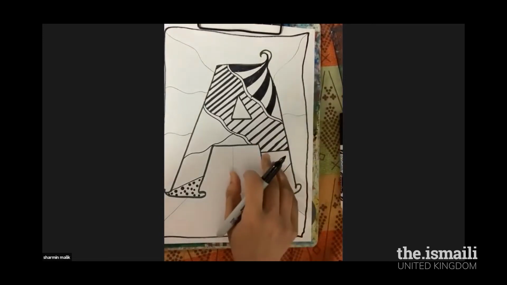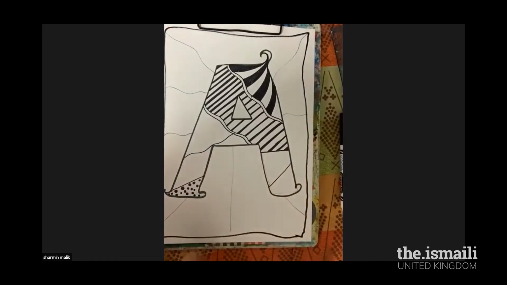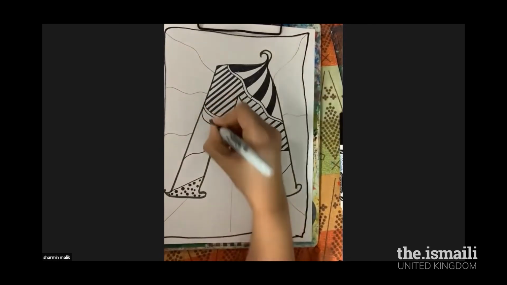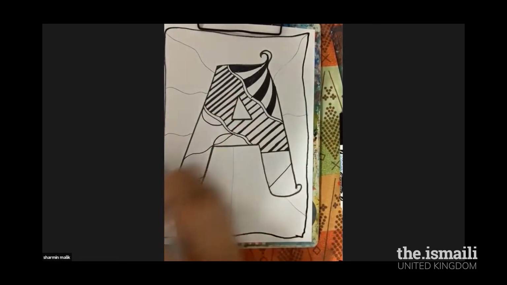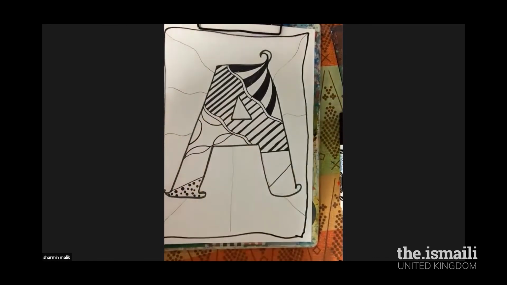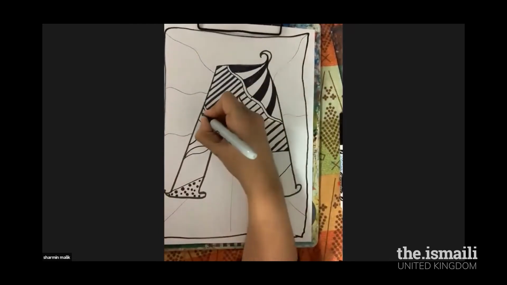Over here, you focus and you create. This is more mindful. And this needs more of your attention. Try to think of different patterns. And try that each section looks really different from the other.